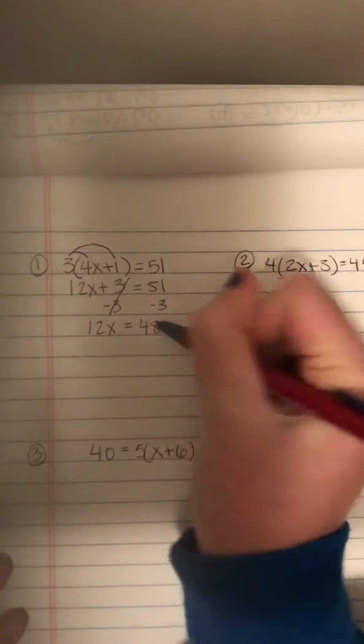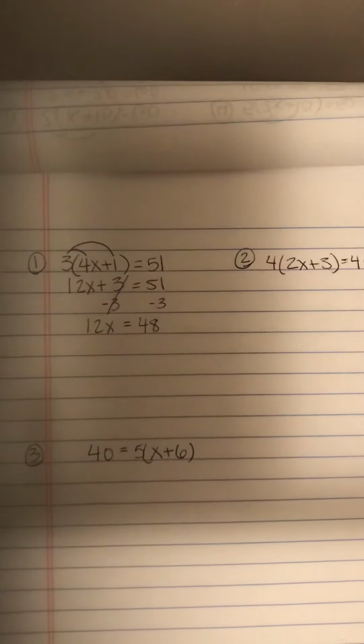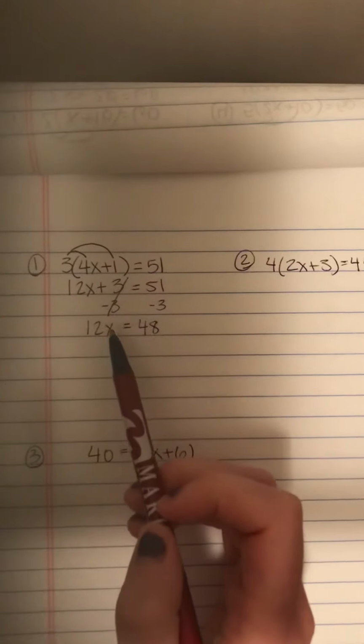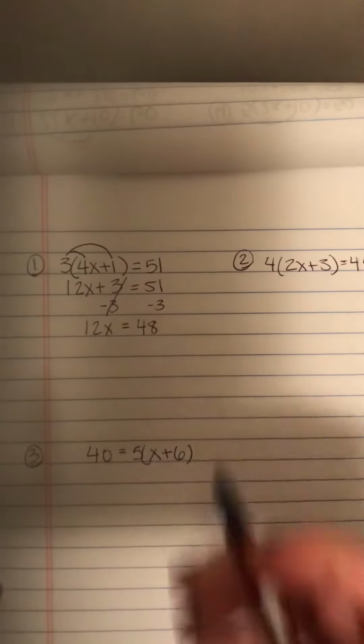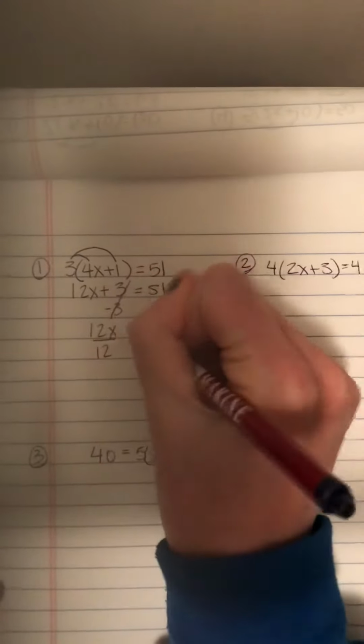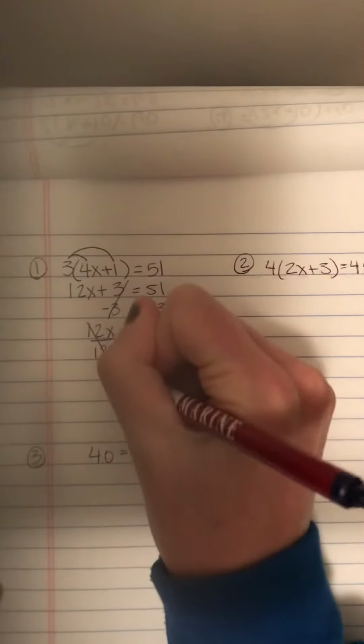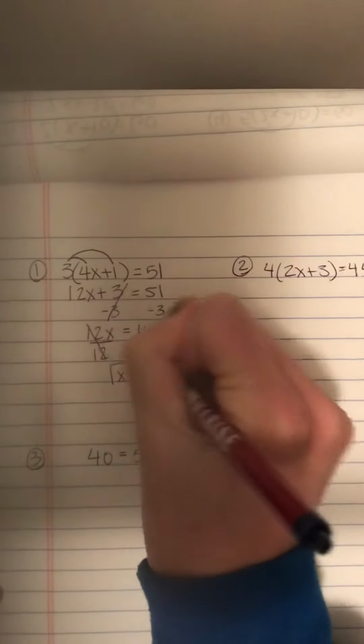is 48. All right. And then I need to get x alone, so I have to get rid of this 12. Right now this is like 12 times x, so the opposite of times is divide. So I'm going to divide both sides by 12. So x equals 4.